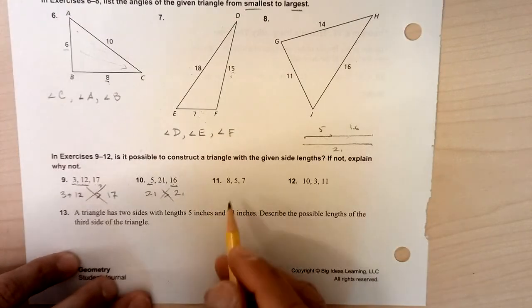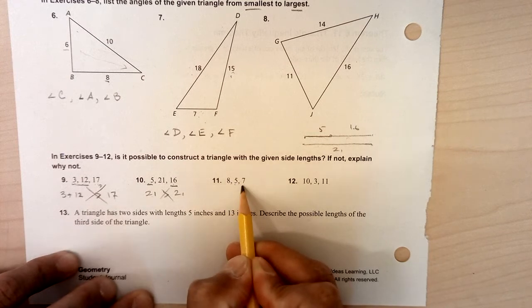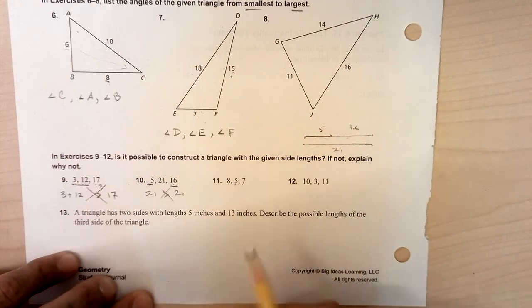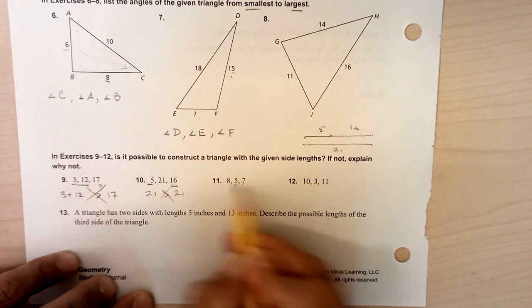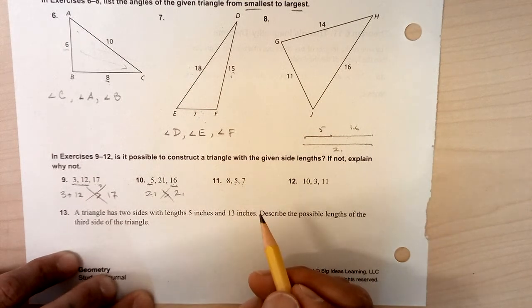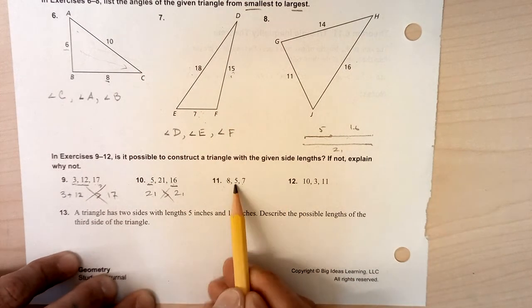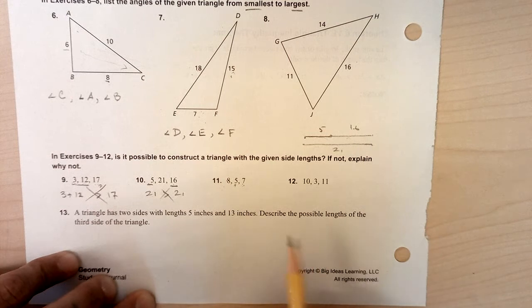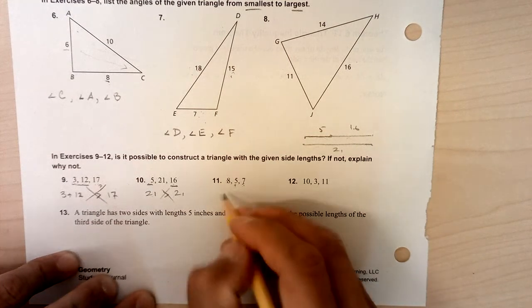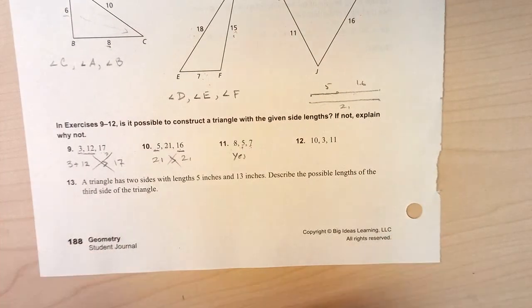All right, and then on number 11, if you added the two shorter sides, 5 and 7, 5 plus 7, 12, that's definitely greater than 8. So yes, these three sides make a triangle. If you're wondering, well, don't the sum of any two sides have to add up to be greater than the third side? Yes. But if you add 8 and 5, that's 13. That's definitely greater than 7. If you add 8 and 7, 15, that's definitely greater than 5. So yes.